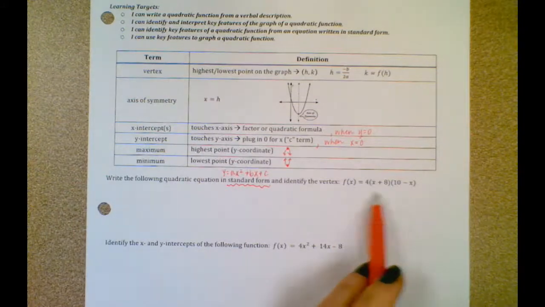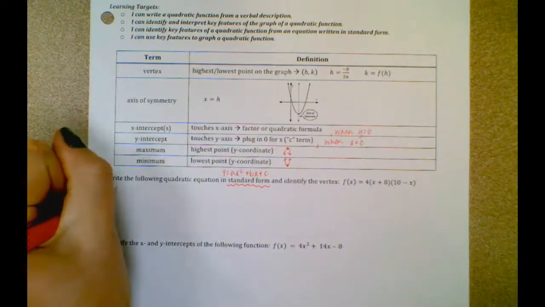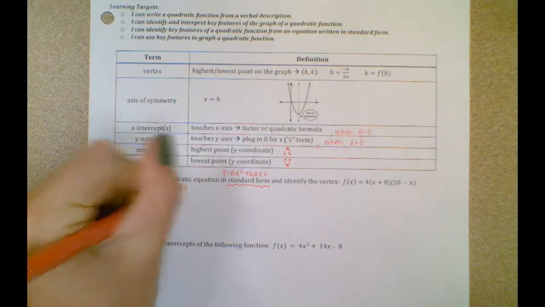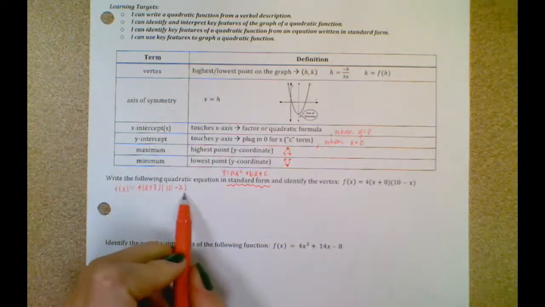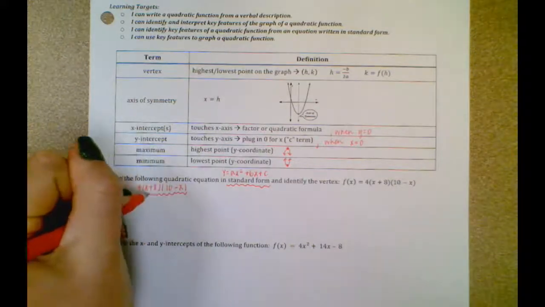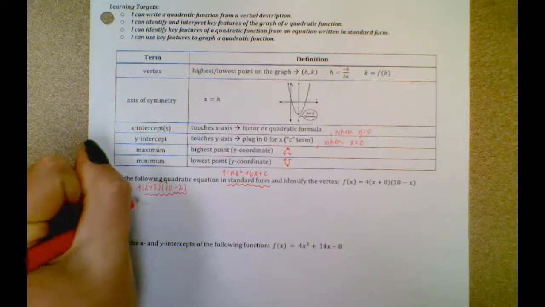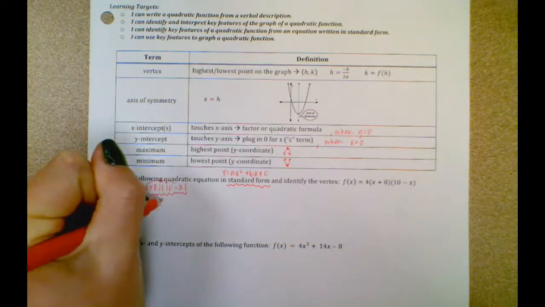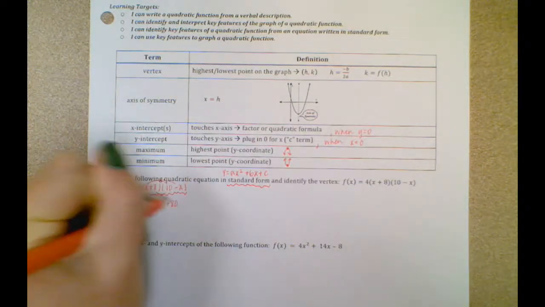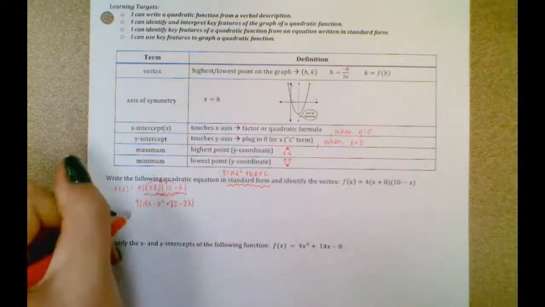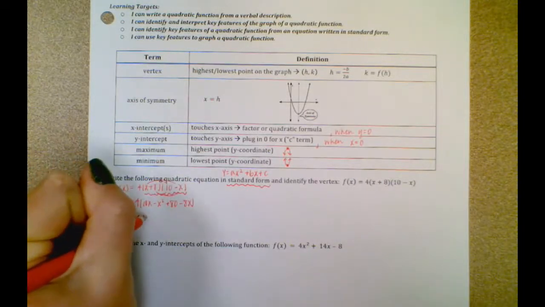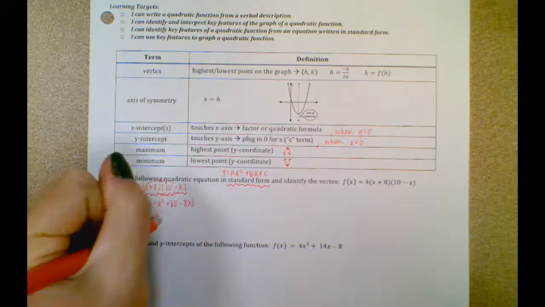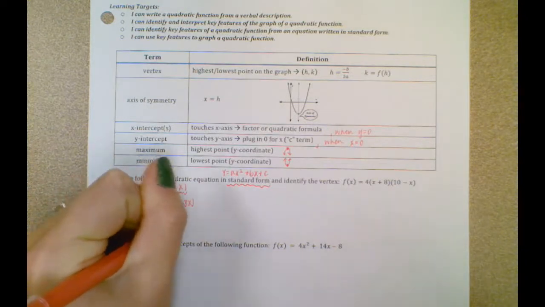So all we really need to do here is FOIL this whole thing out. So I'm going to rewrite this over here. Go ahead and FOIL it. Now I'm going to focus on just my sets of parentheses first, and then I'll distribute the 4 at the very end. So I have 4 times, this is 10x minus x squared plus 80 minus 8x. Then I have 4 times, it's negative x squared, 10x minus 8x is going to be 2x, plus 80.